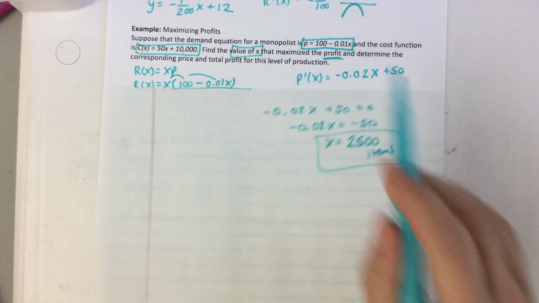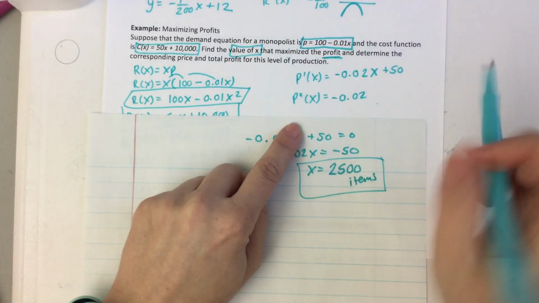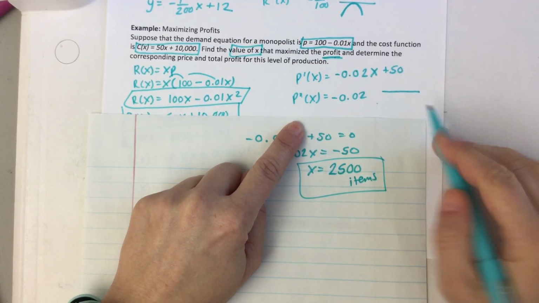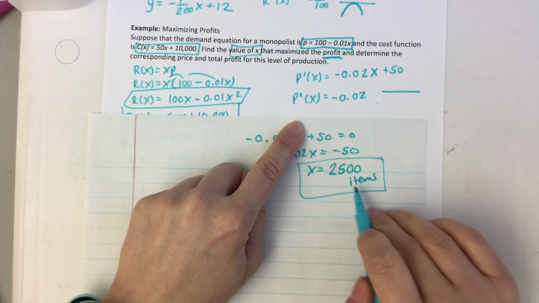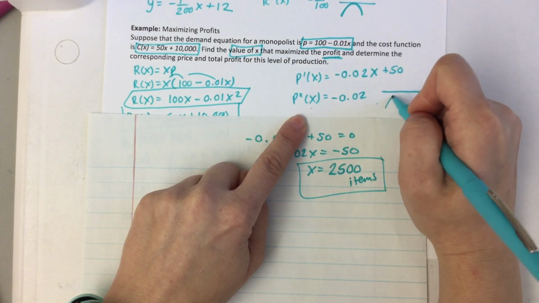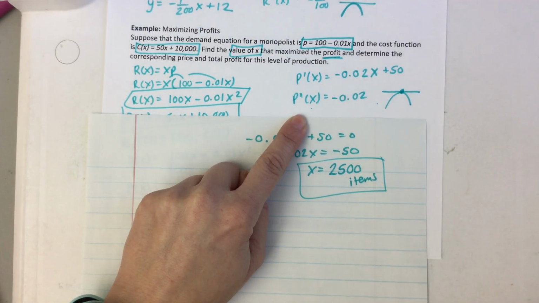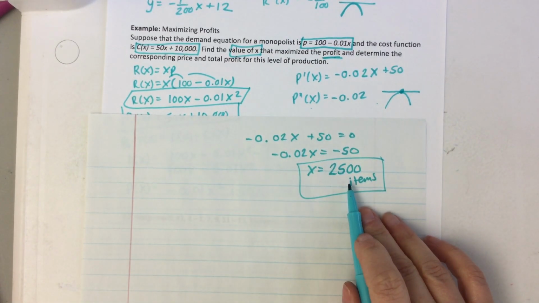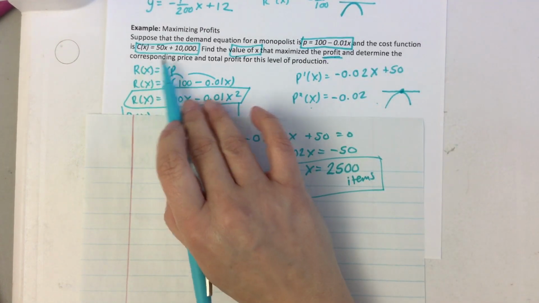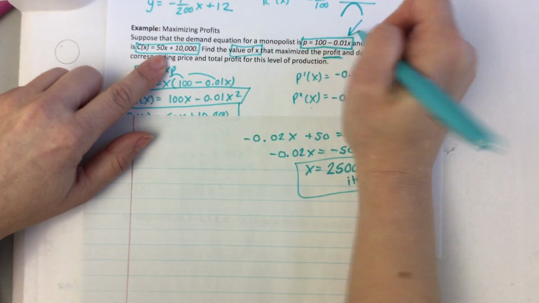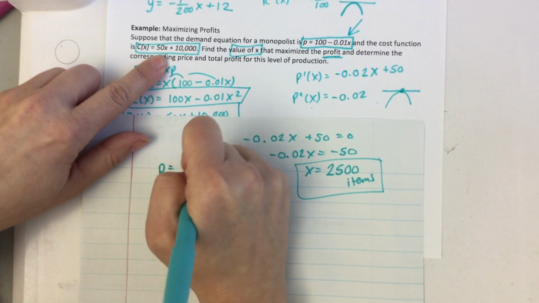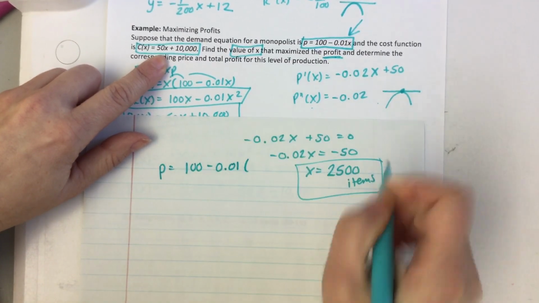So find the value of x. If I fill that in, this is where my slope is 0. If I fill in 2,500, this is negative, so it confirms, yes, this is a maximum. We got that, 2,500 items. And determine the corresponding price. Here's the price. The price is 100 minus 0.01 times x.